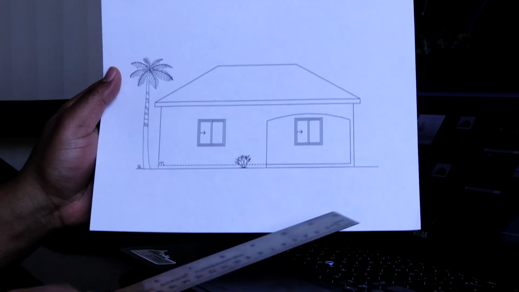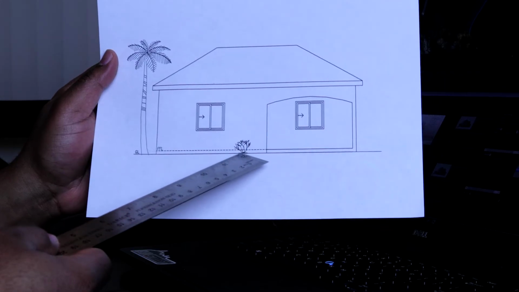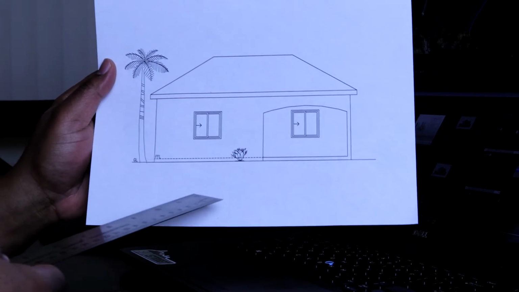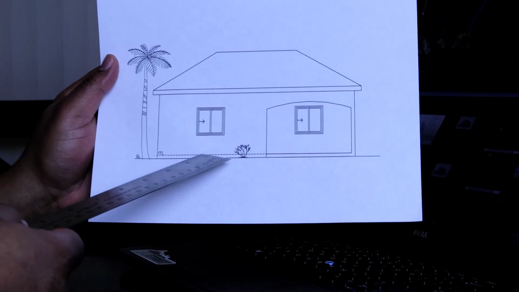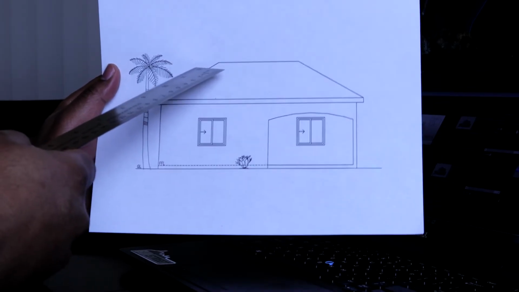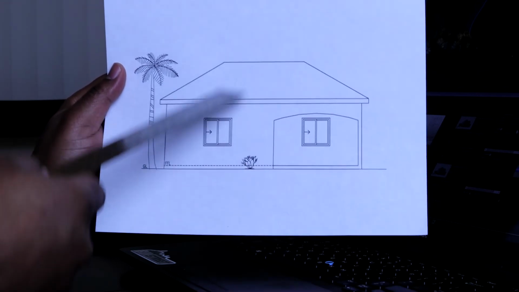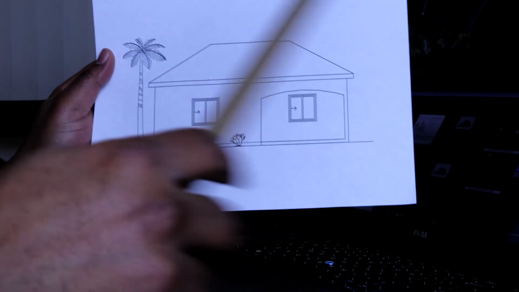purposes. So what we're going to do is put the foundation, what is below the ground, on a separate level, and then we're going to put everything above, which would be the first floor itself or the ground floor, on a level for itself.